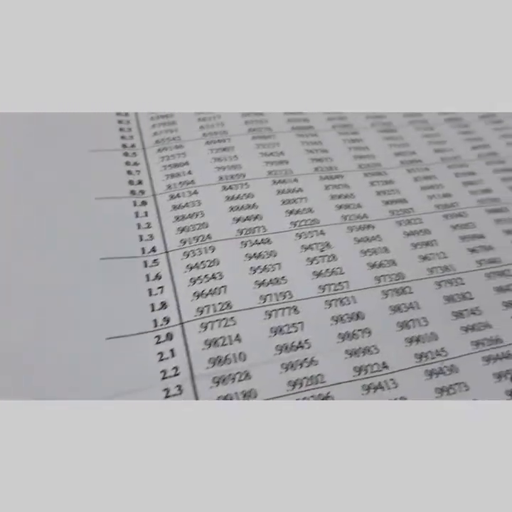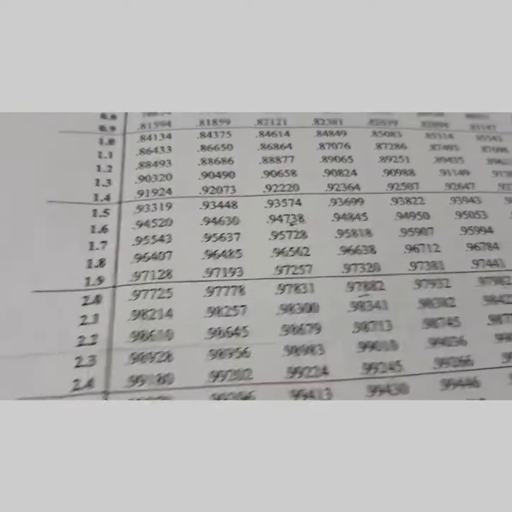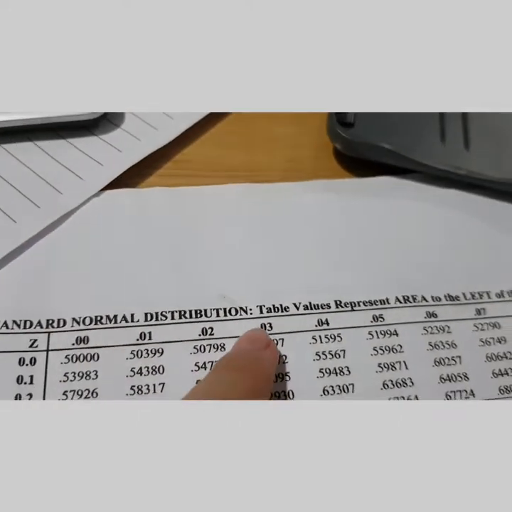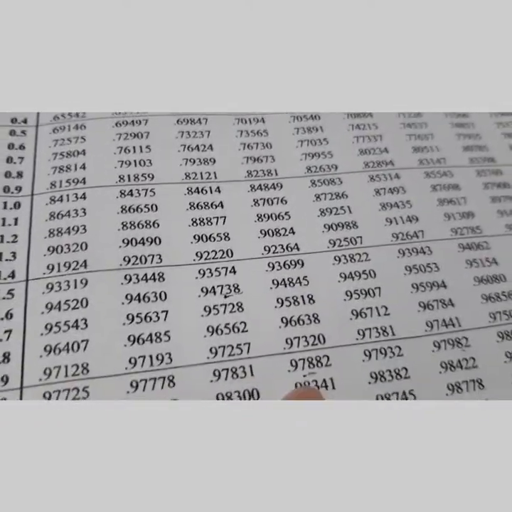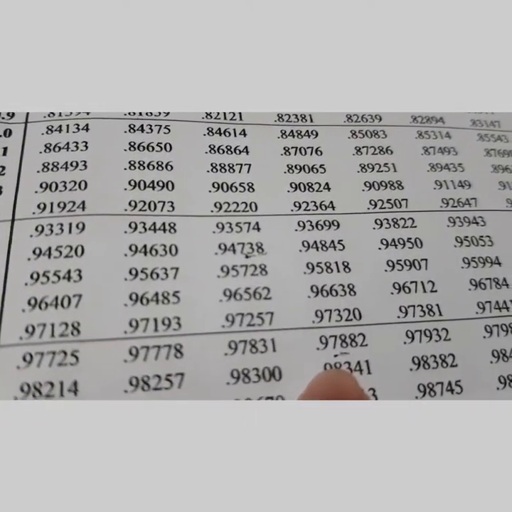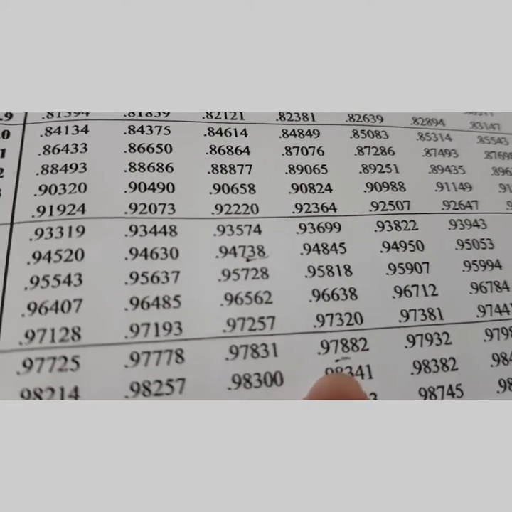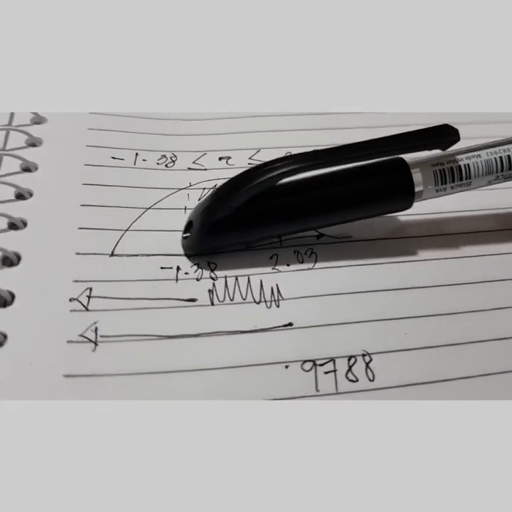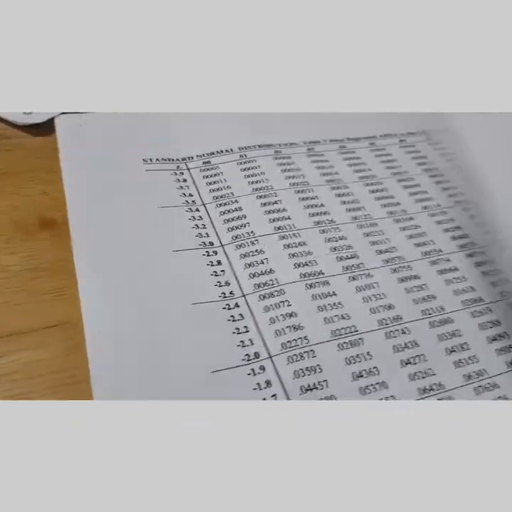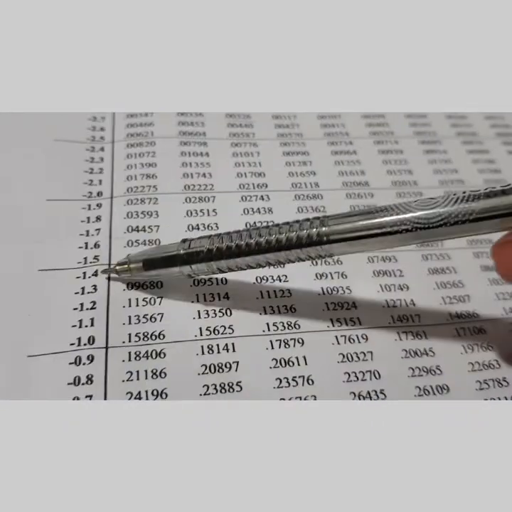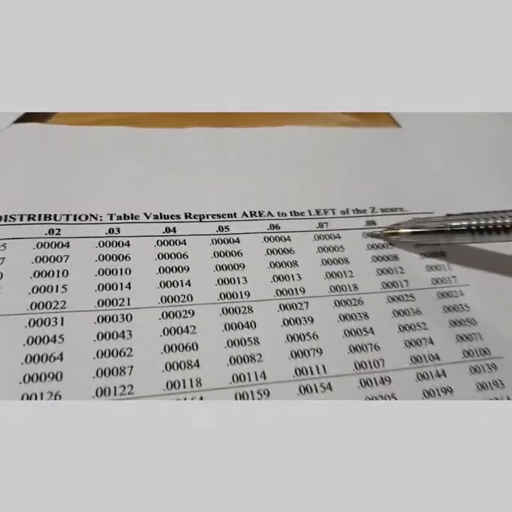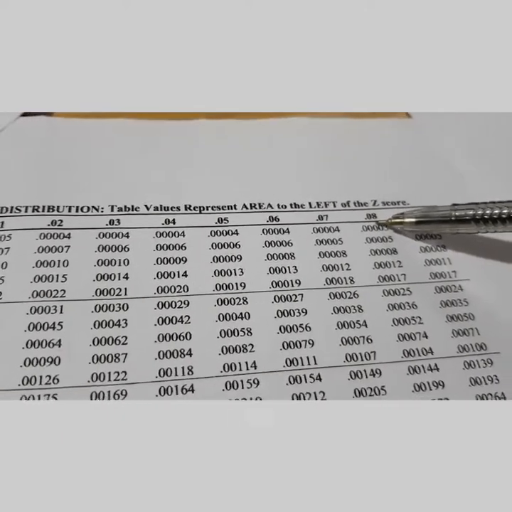2.03 sa Z table is 0.97882. We need to find negative 1.38 dito sa negative Z table. Negative 1.3 and 0.08.